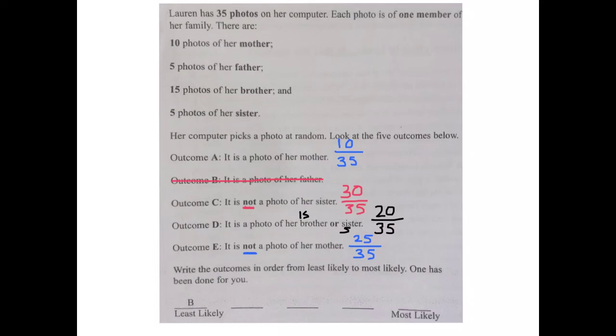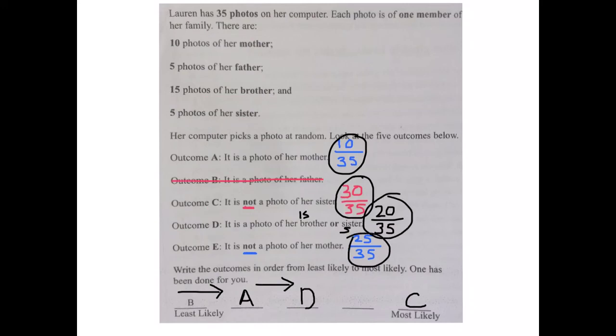Now we've done all the working out, we can place the letters on a probability line. So let's look for the most likely, so the highest number, and we can see that it's outcome C. There's 35 photos, and we have 30 of them that are not of her sister. The next one, if we go to the smallest, the least likely, would be outcome A, 10 chances in 35. Again, let's move along, getting our numbers bigger as we move up the probability line. Outcome D would be next, and the last outcome, E, would be like so on the probability line.